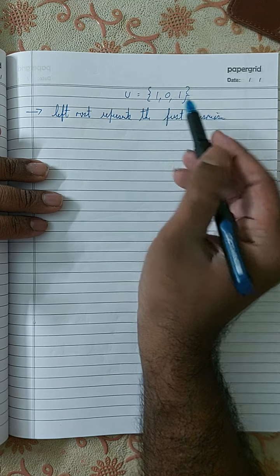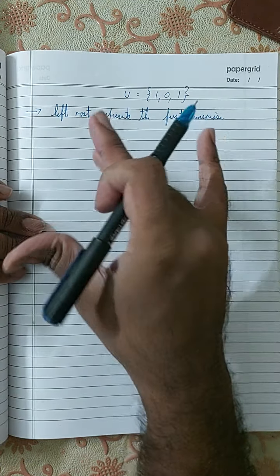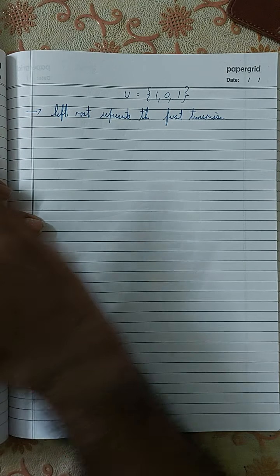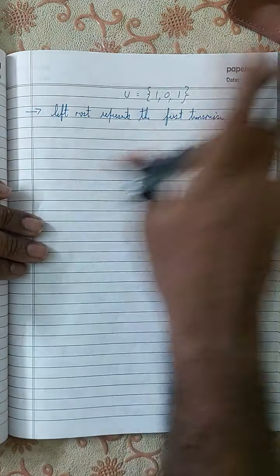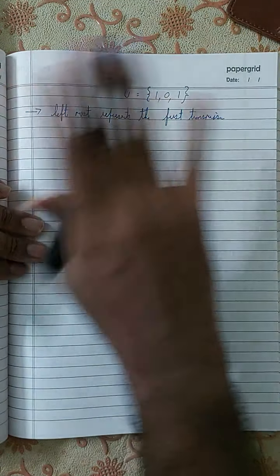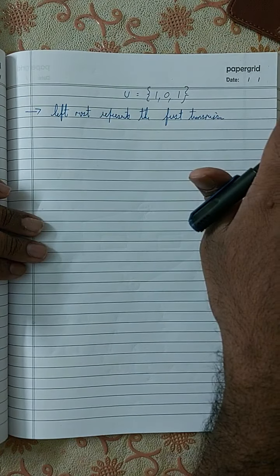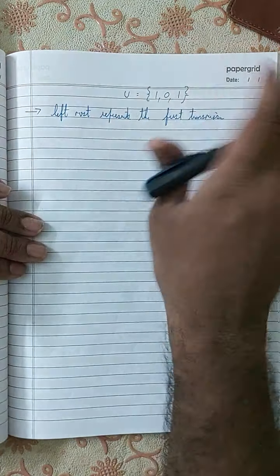Because this is nothing but a shifting operation. You are not doing any division or multiplication operation over here. You are simply applying the shifting operation.